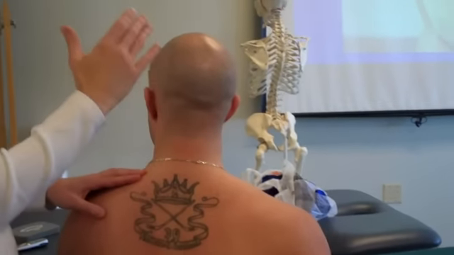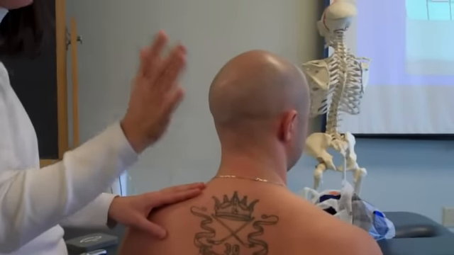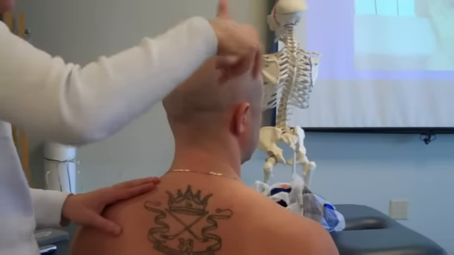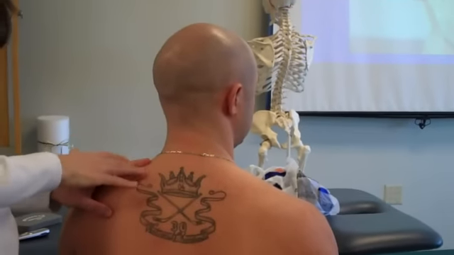So remember this. You always want him to turn into the direction of limitation. That's where you're going to start. If he gets pain to the right side with that, I start to the right side. If he gets pain to the left side when he turns, I place my hand on the left.